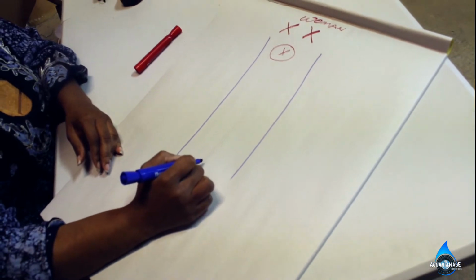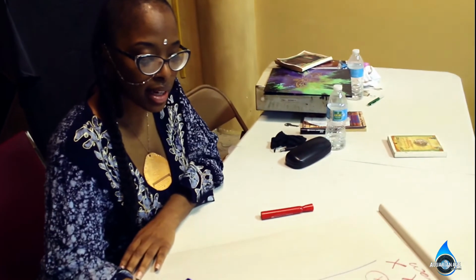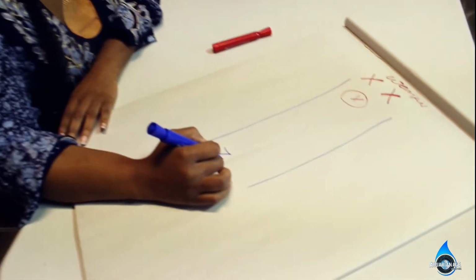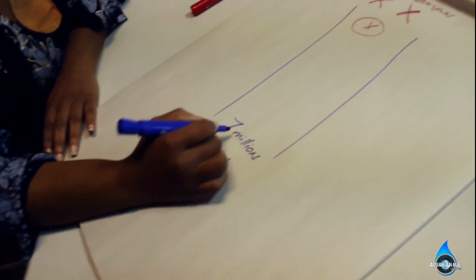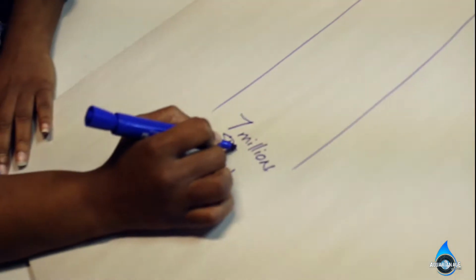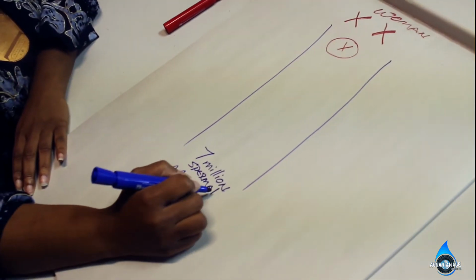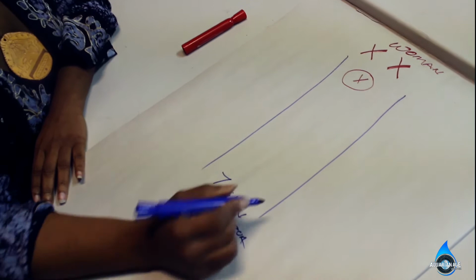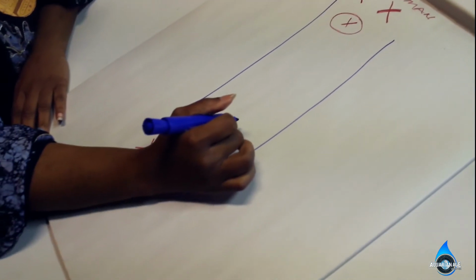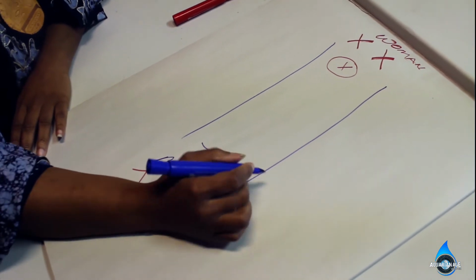sperm cells, because spermatozoa is sperm. So in that, he excretes 7 million sperm cells, which the scientific term is spermatozoa, into the cervix during ejaculation, and in those sperm cells, he's secreting.